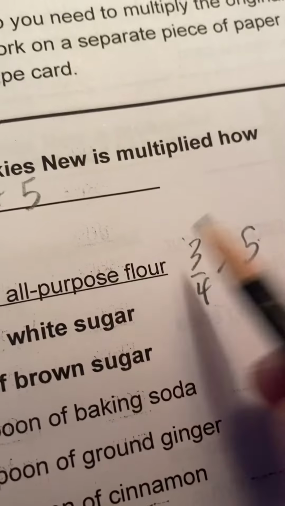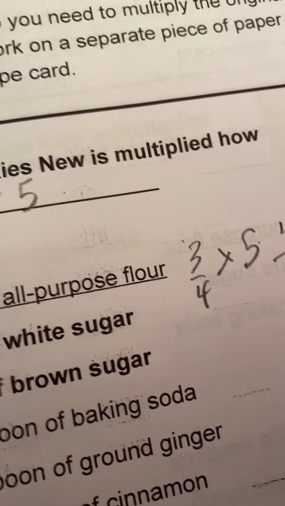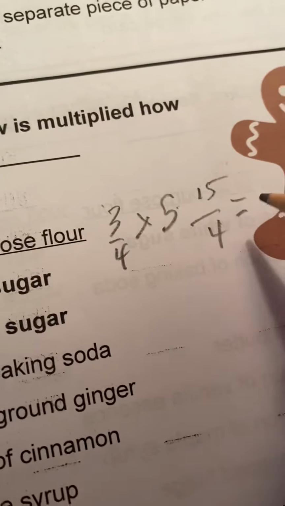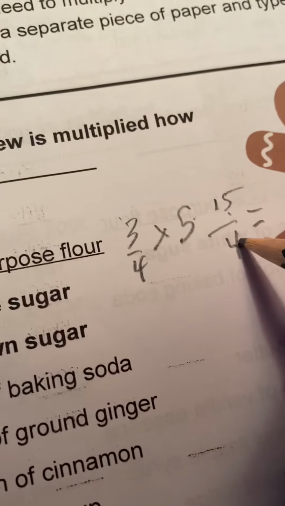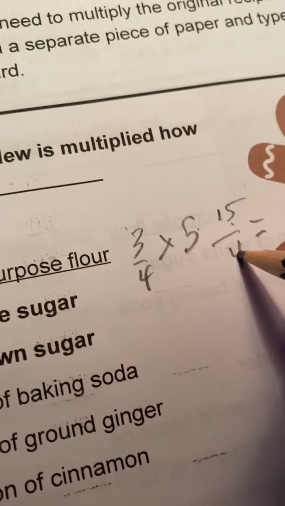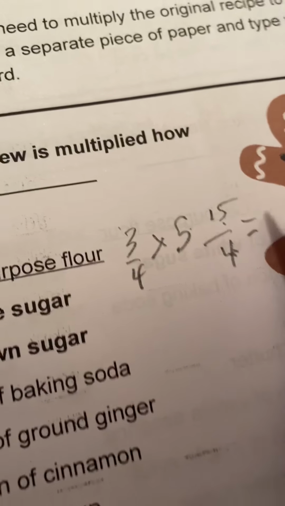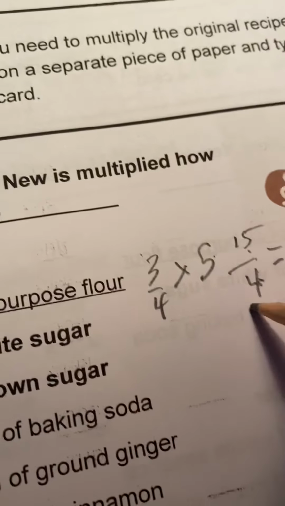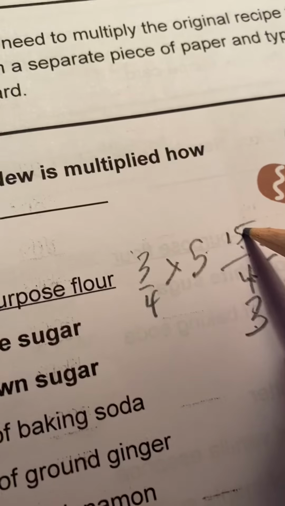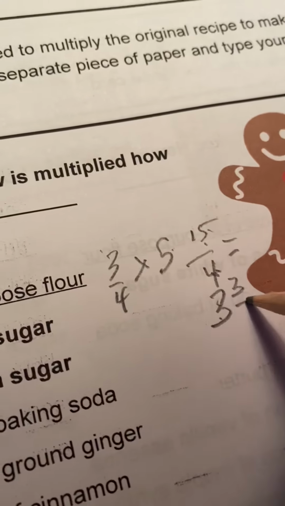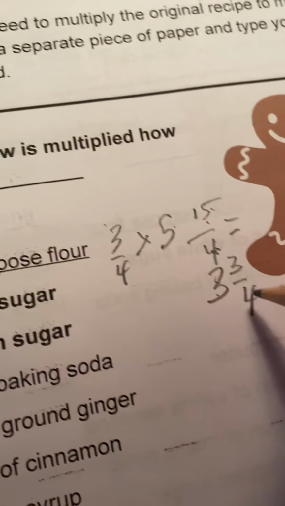So whole number times numerator, 15/4 is going to be my improper fraction. Now, how many 4 is going to 15? 4, 8, 12. 4 would be 16, so that's too much. So 3 times 4 is 12. 12 to 15, there's 3 left over. So my answer for my white sugar is 3 3/4 cups.